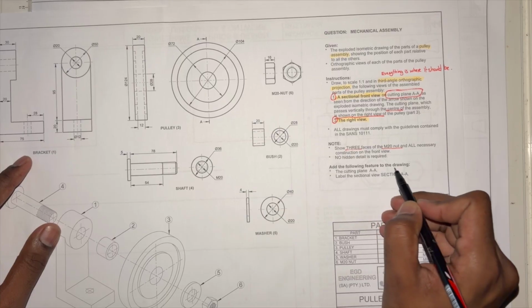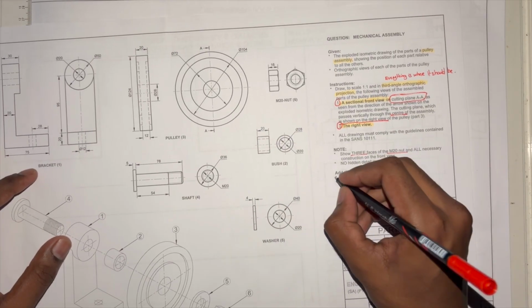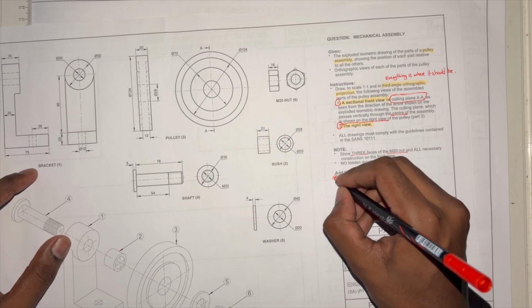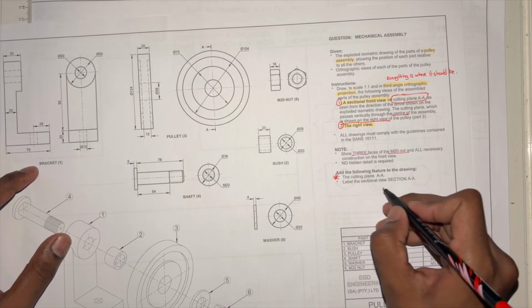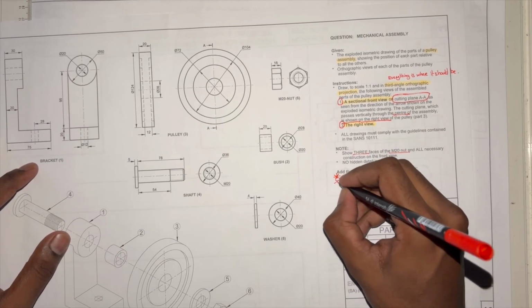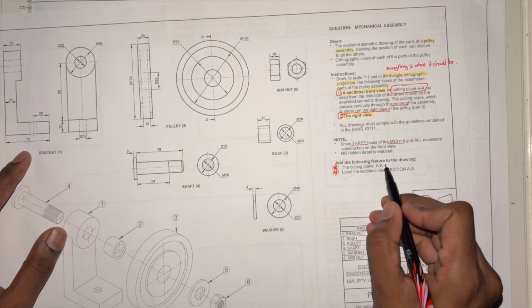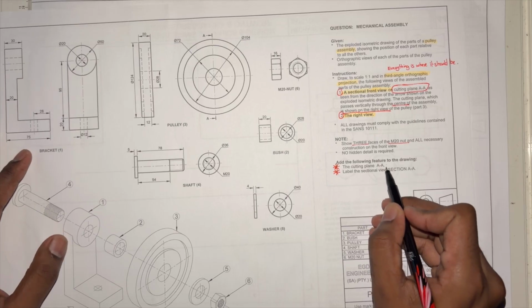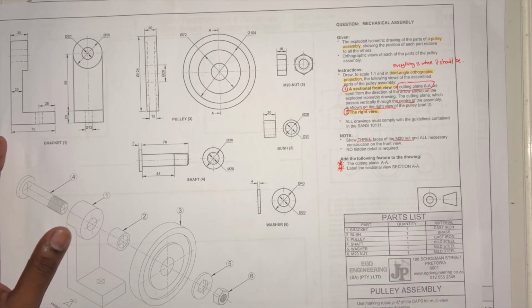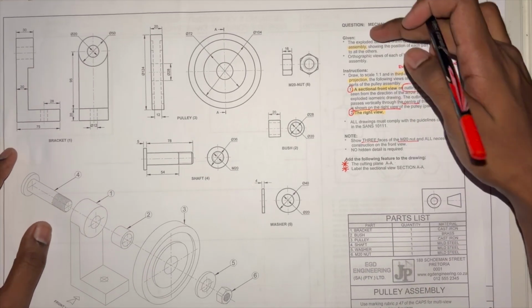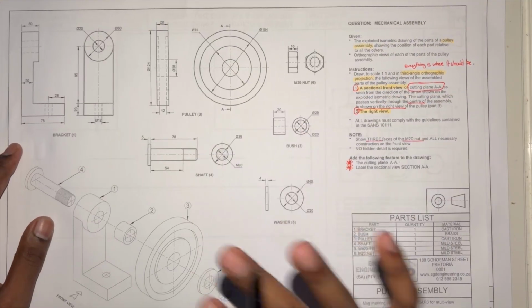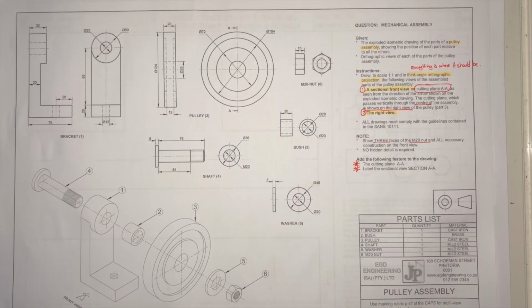Add the following features to the drawing: the cutting plane, and label the sectional view, section AA. These are very important. Don't leave them out, because marks are accounted for with these 2 things. Don't forget them. You must read through this before you start. It's very important, right? Let's begin.